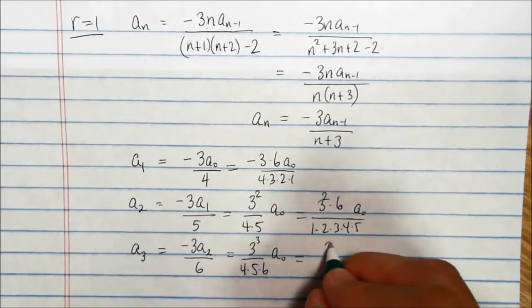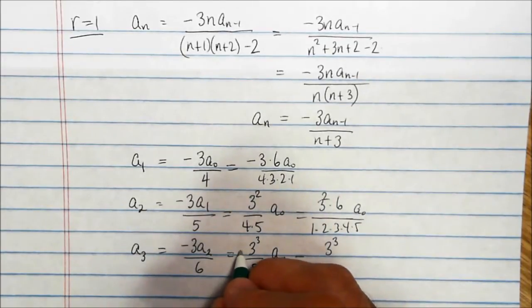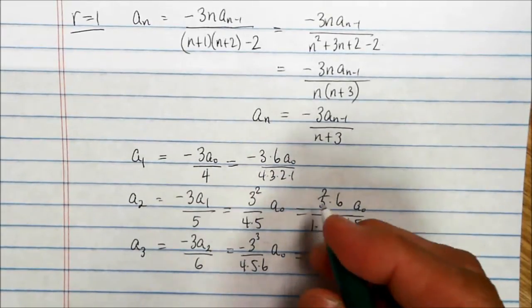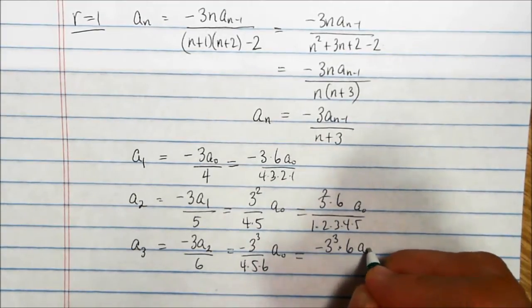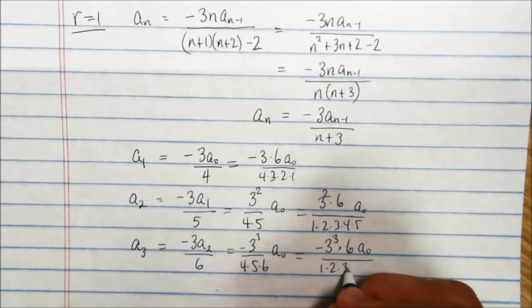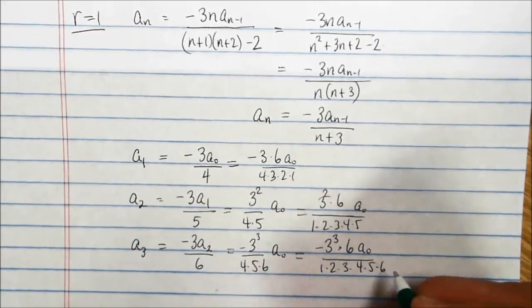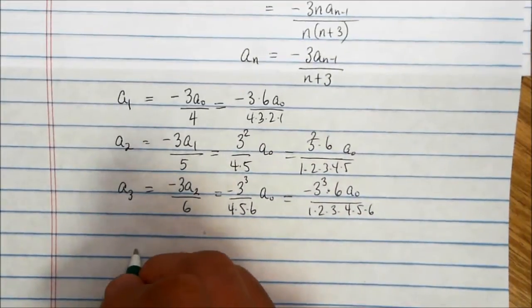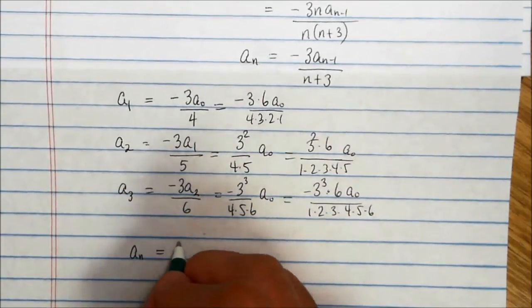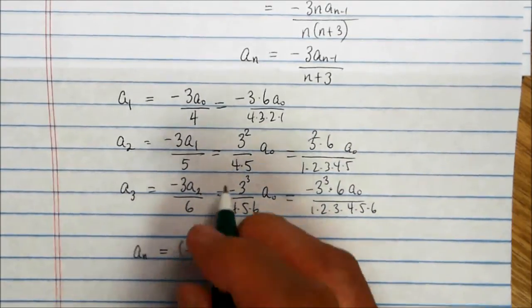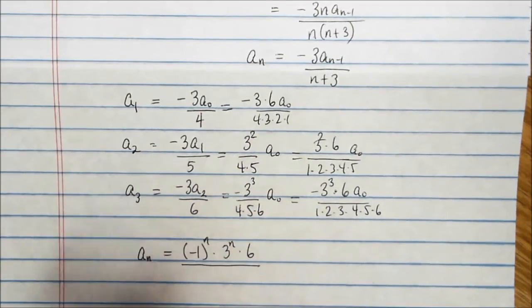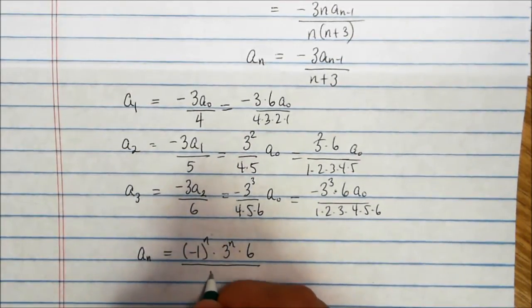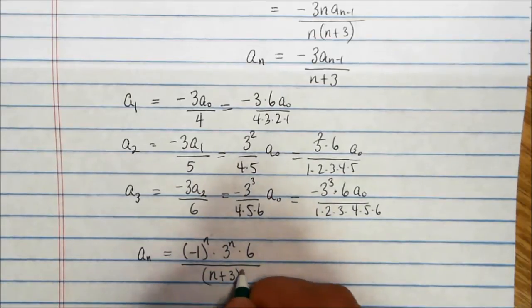On this one, if I multiply top and bottom by 6, and I forgot the minus here, I get 1 times 2 times 3 times 4 times 5 times 6. And so it looks like a sub n is going to be equal to negative 1 to the n times 3 to the n times 6 divided by n plus 3 factorial.